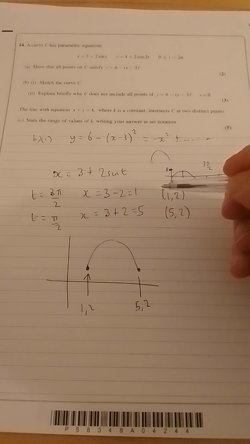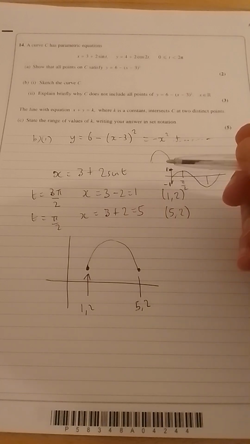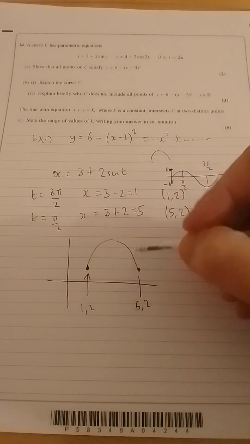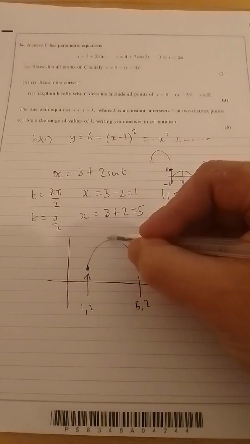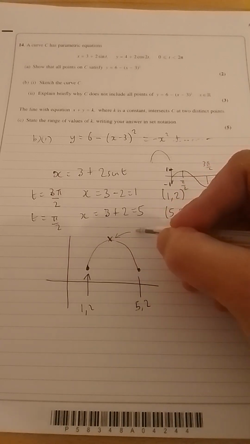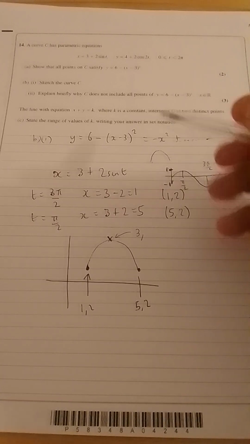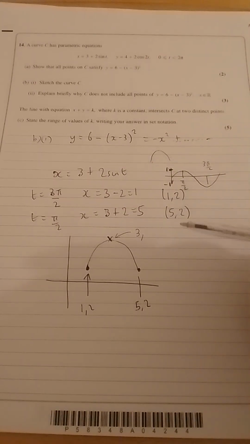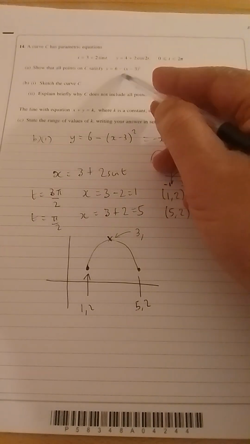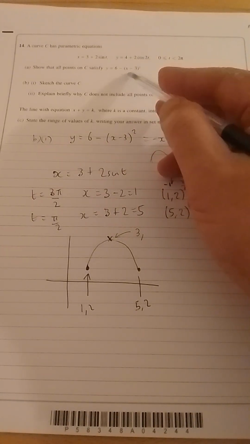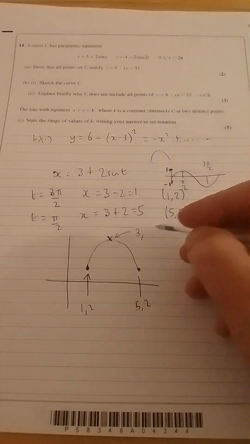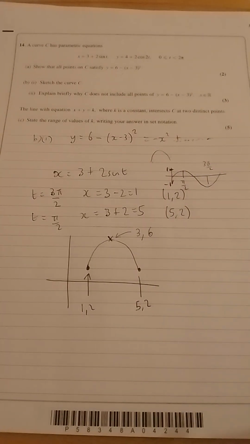Now by symmetry, we could see that it has to be halfway between these, or 3 across would be the maximum. So the maximum here would be 3 across, and when would that occur? We would need our y value. So again, we could use our formula to find out what y is. So it would be 6 minus 3 minus 3 squared, or 6 minus 0 squared, so 3, 6 will be the maximum point. And we've now completed the curve.